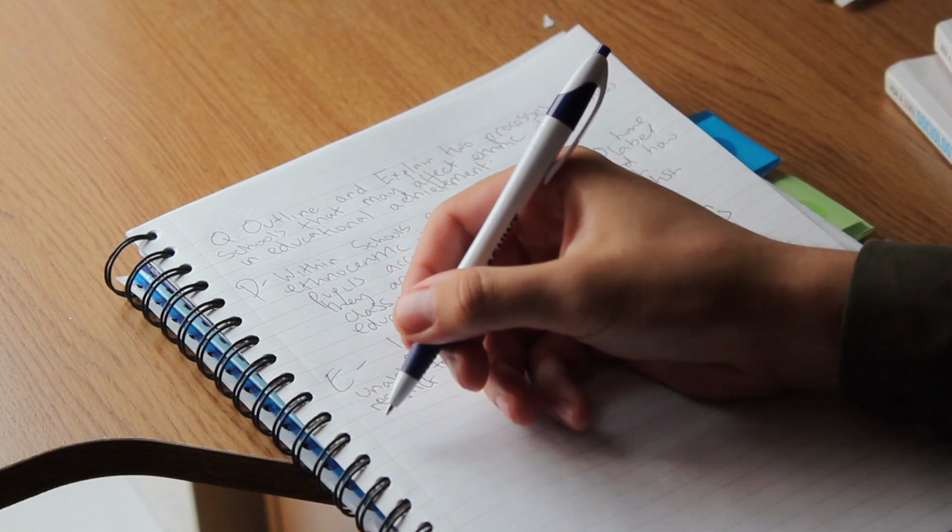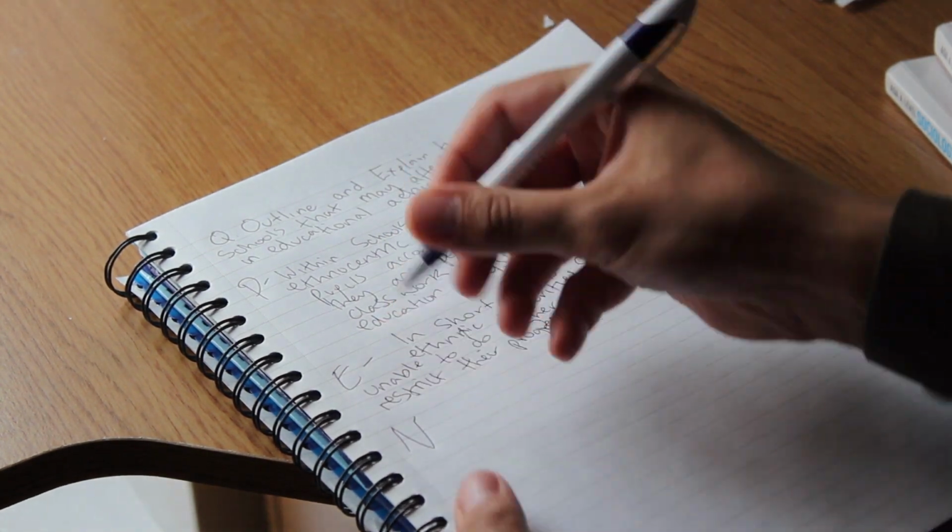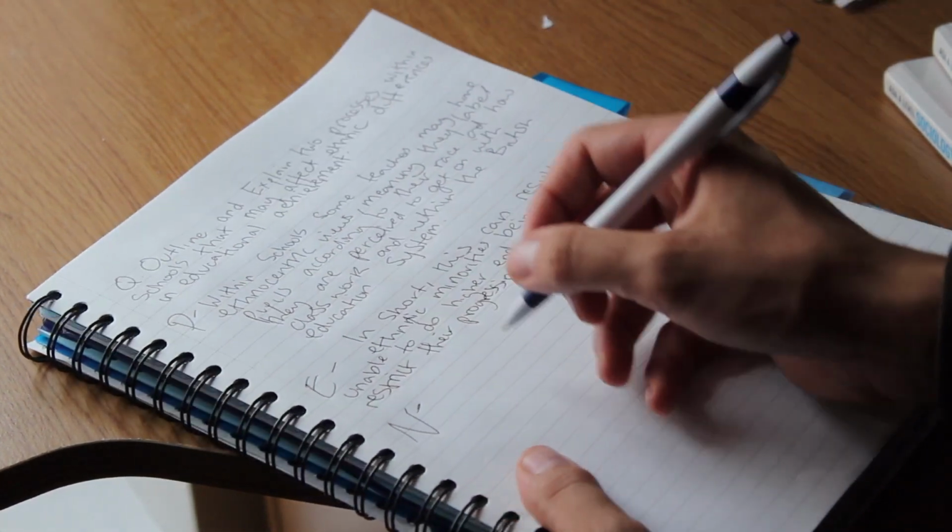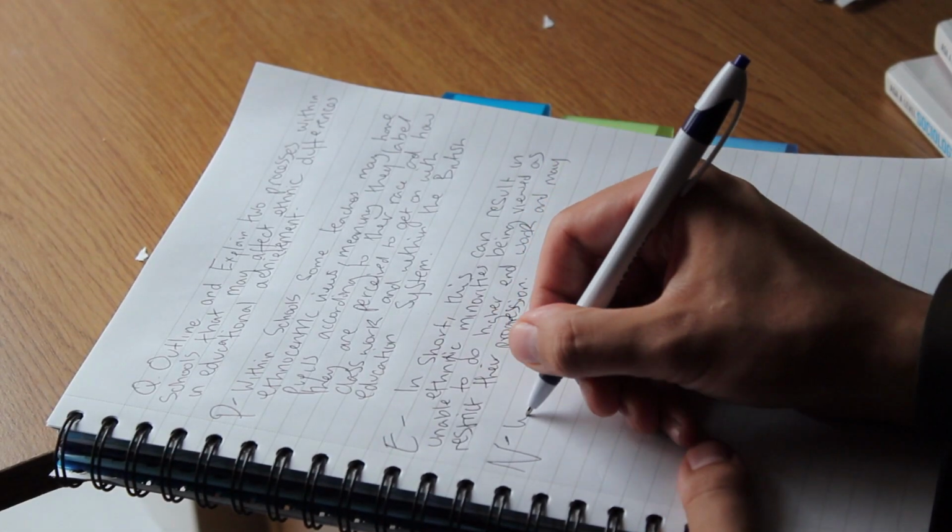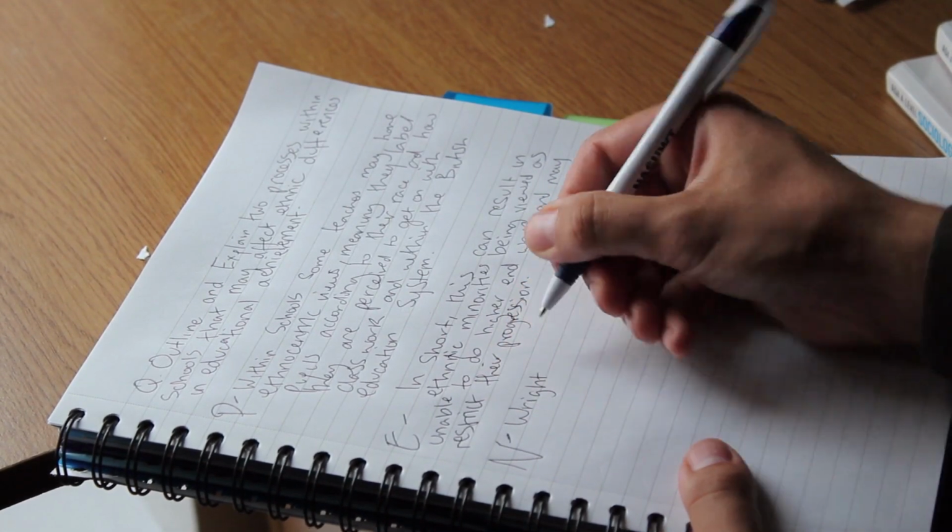So now N, again, it's a name for a theorist or for a sociological perspective. Now I'm going to use Wright's study.